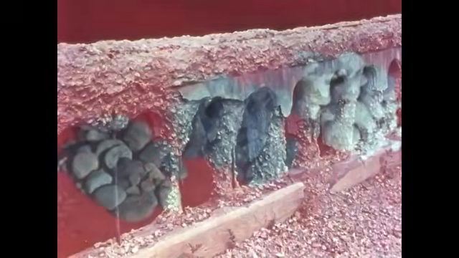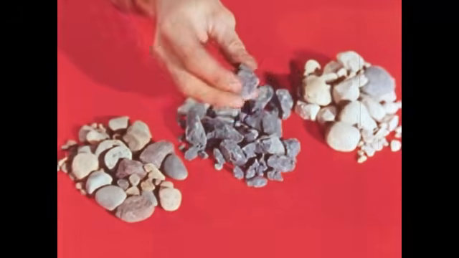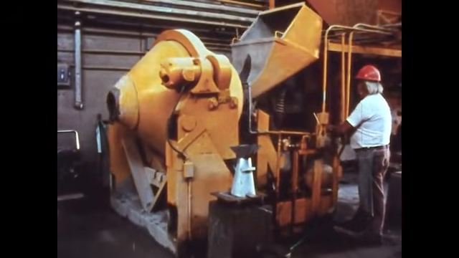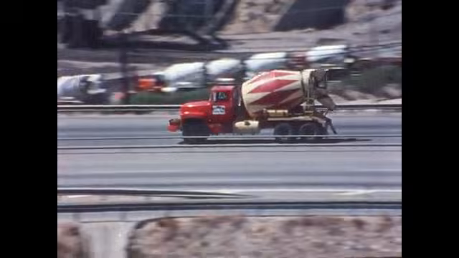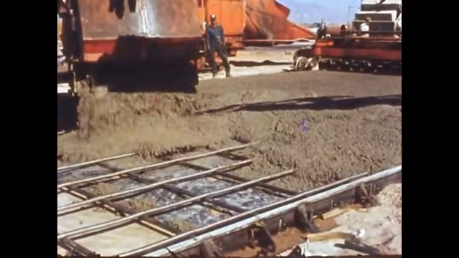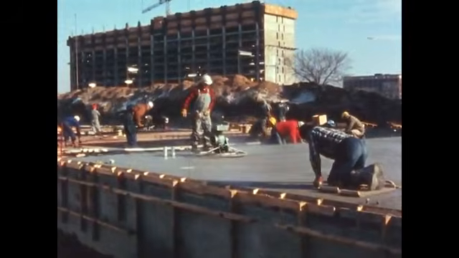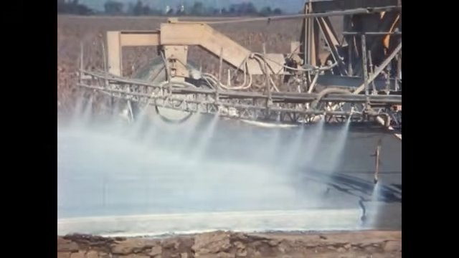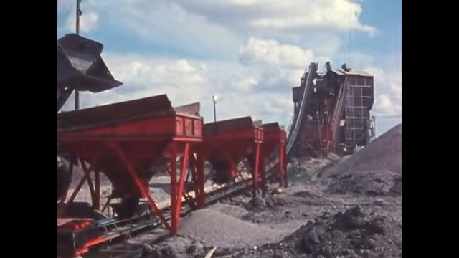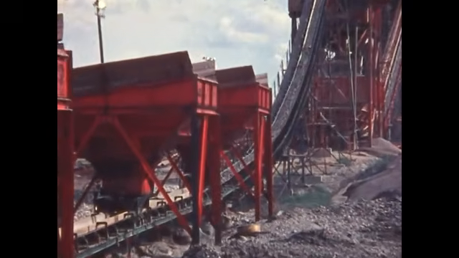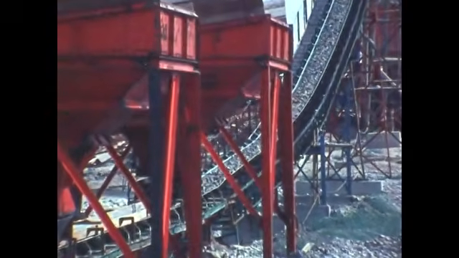The difference in quality depends on how you select, how you proportion, how you mix, how you transport, how you place, how you finish, and how you cure this mixture of common materials. Anyone who uses clean, sound materials and follows a few basic principles can make quality concrete.